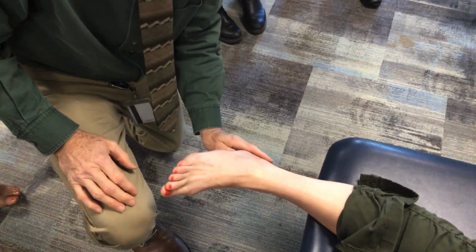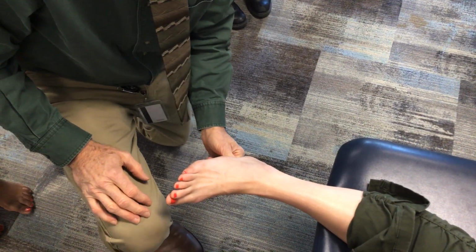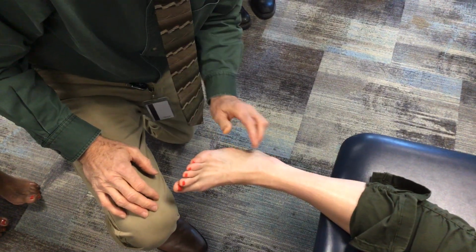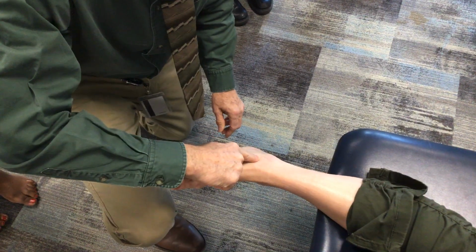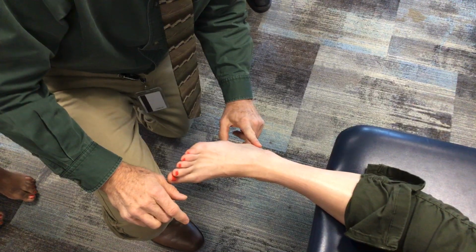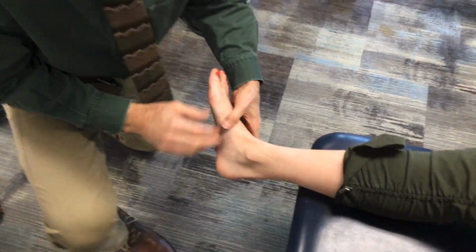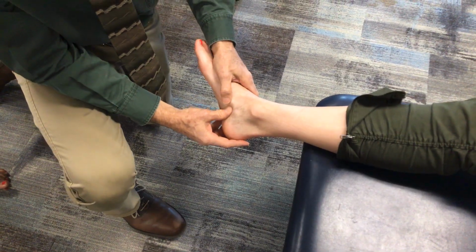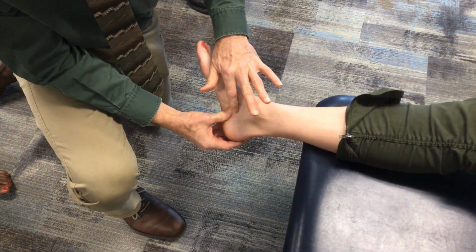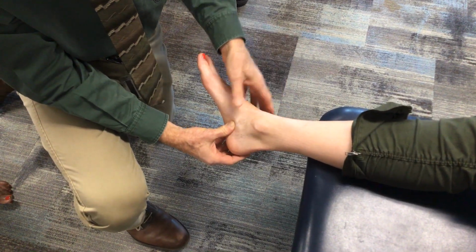Okay, so let's just go through those all one more time. Remember, this one down here supports the arch. What is it? Calcaneocuboid. Very good. And then the anterior and the posterior and the calcaneotibial. Very good. And the spring ligament, another name for that is the what? Calcaneonavicular, right? If you guys say spring, I'm happy with that.